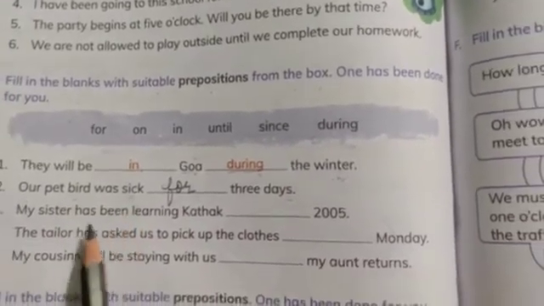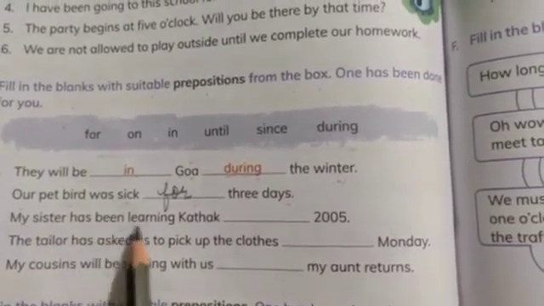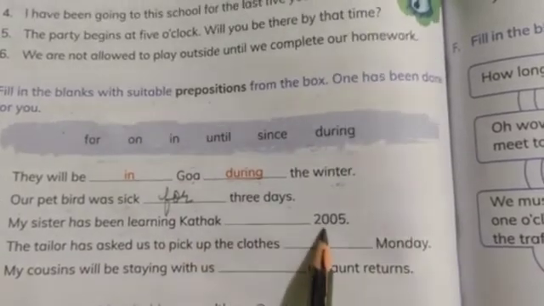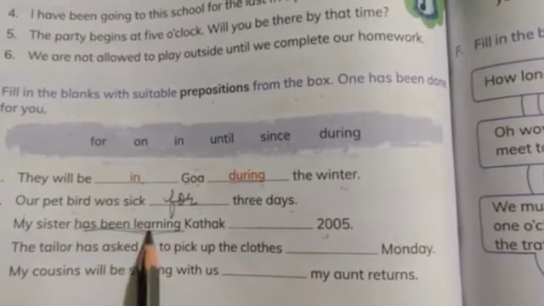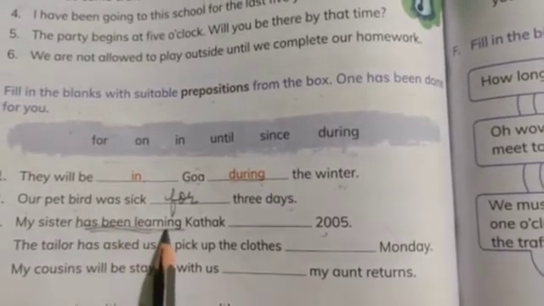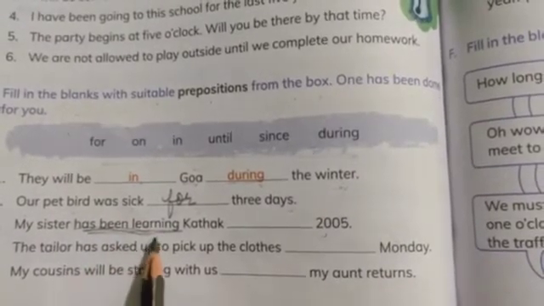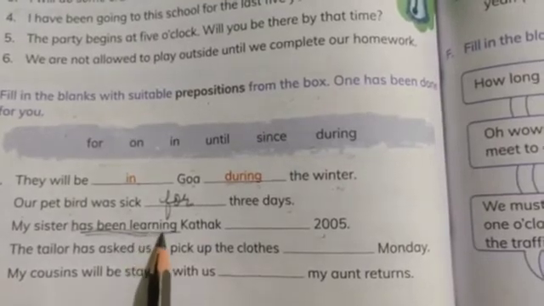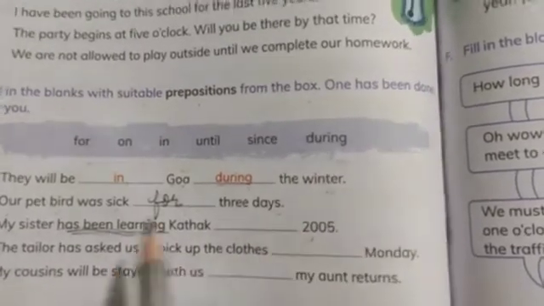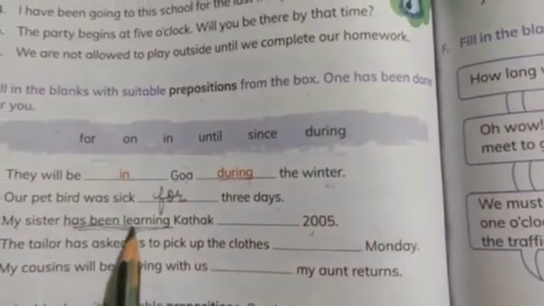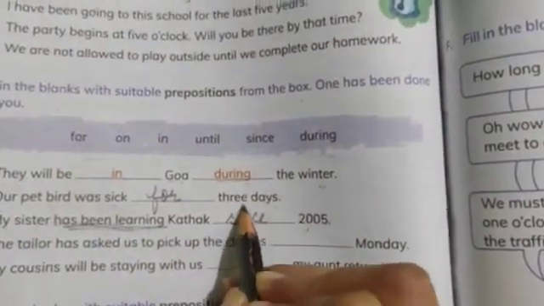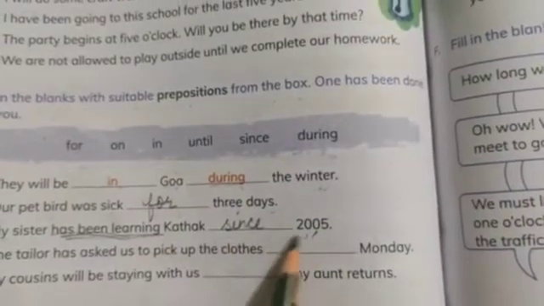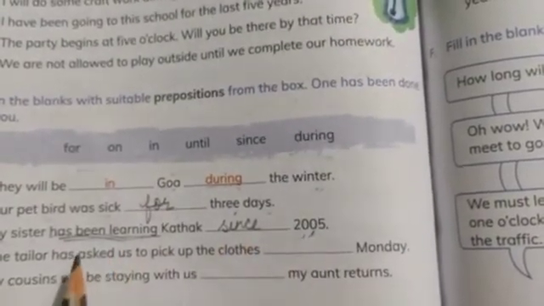Now next: my sister has been learning Kathak dash 2005. "Has been learning" means this is an action happening from the past until now. So my sister has been learning Kathak since 2005. It is happening since 2005 and still it is happening.